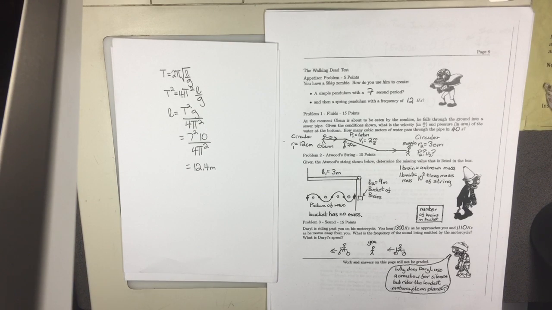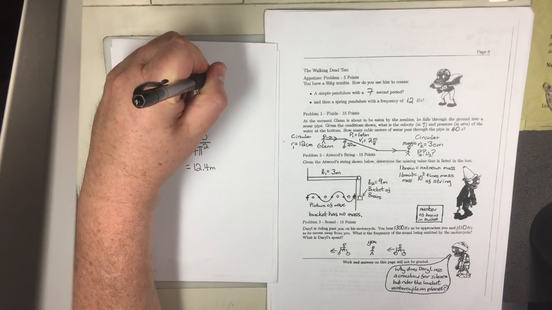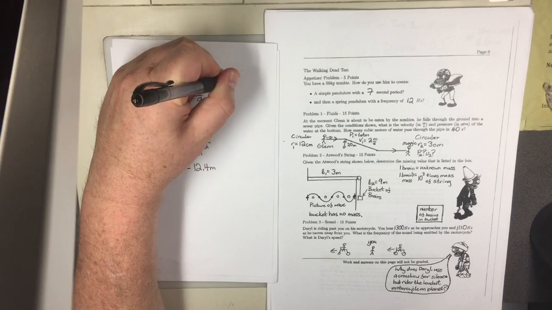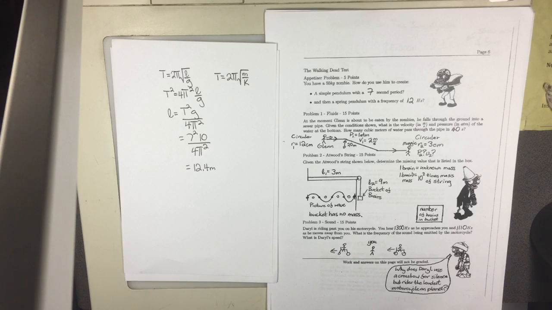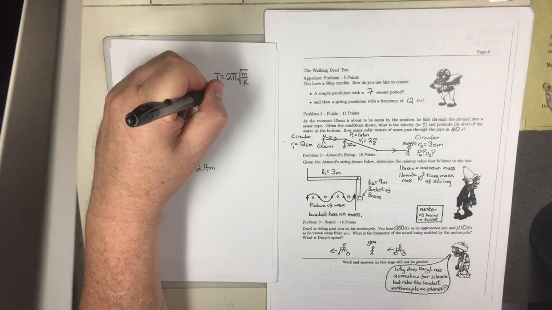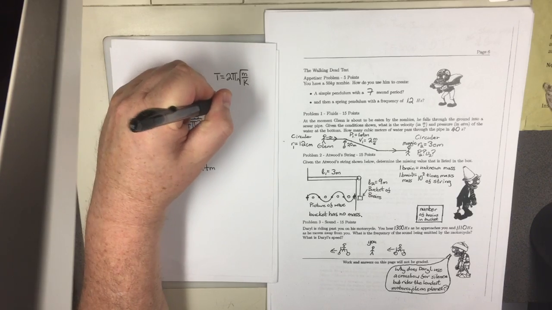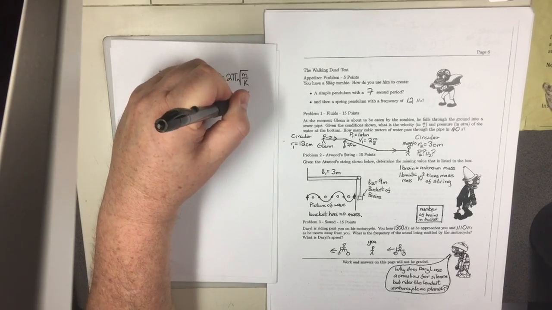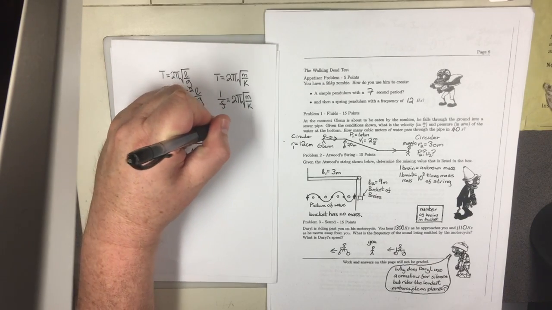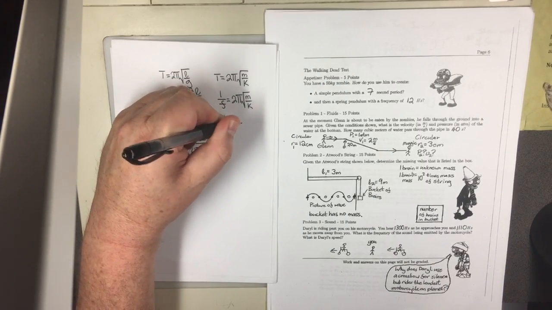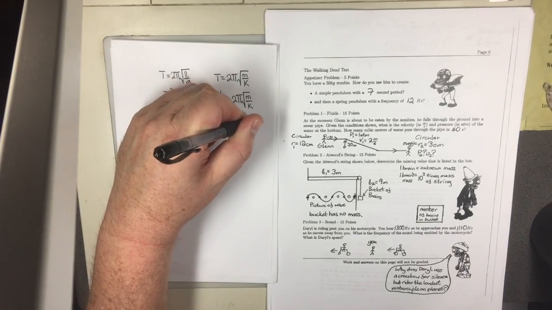If you've got a spring pendulum with the frequency of 12 hertz, that period is 2 pi square root of m over k. I give you the frequency, so 1 over f is period, so 2 pi square root of m over k. I give you the mass of the zombie. It wasn't useful in the first part, but now it is. The only thing that we don't know is k. So solve for k. 1 over f squared equals 4 pi squared m over k.